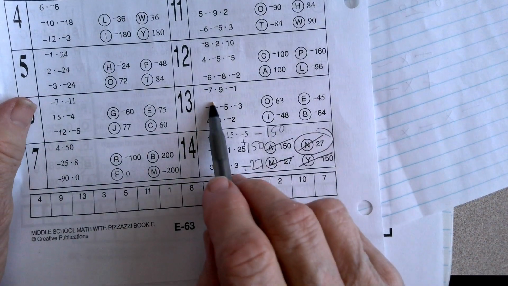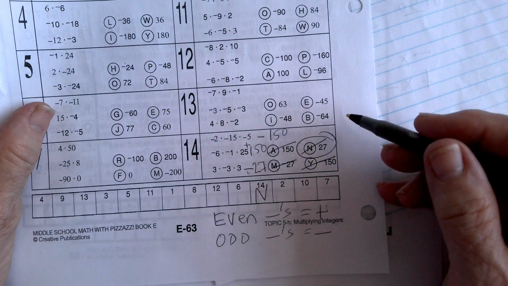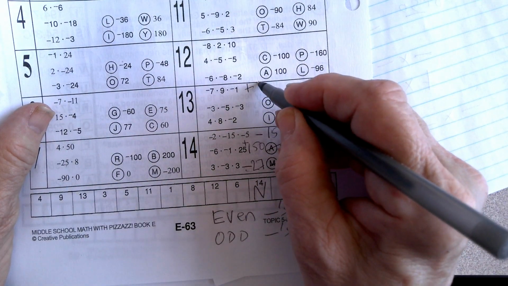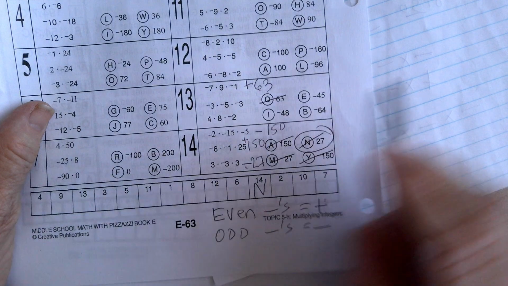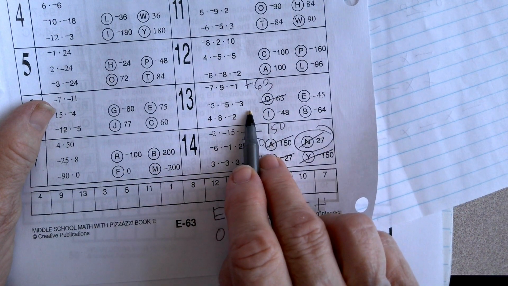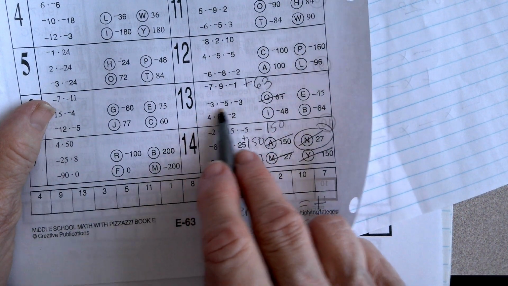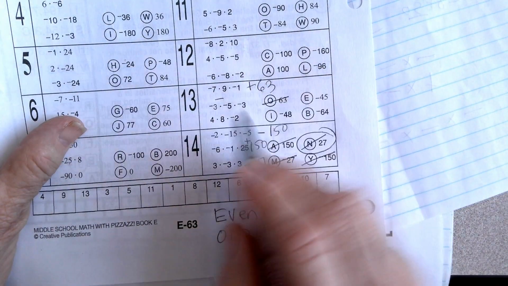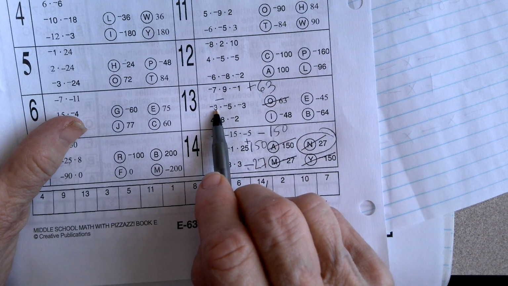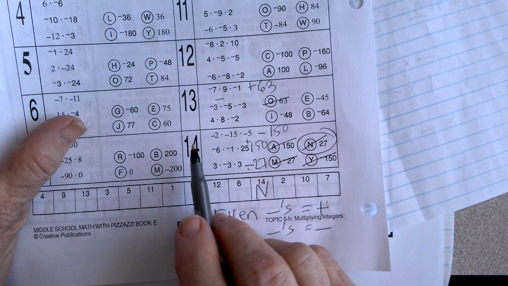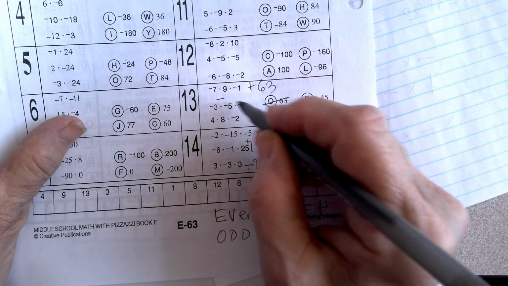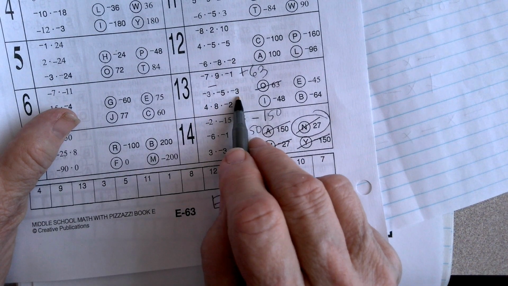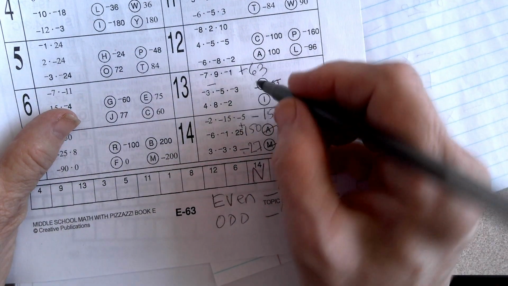And again, I'm going to go get this other one. Negative times negative is a positive, and then just multiply. 7 times 9 is 63. Cross it off. What's the sign of this one? Negative, because it's an odd amount. 3 times 3 is 9, and 9 times 5 is what? 3 times 3 is 9, and then 9 times 5 is 45. It comes out the same way.